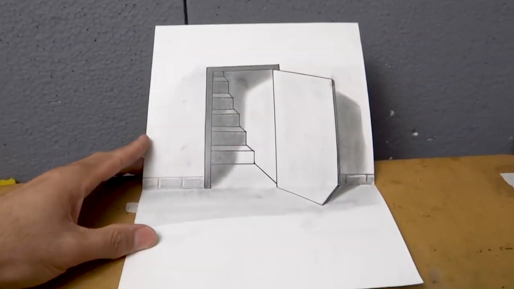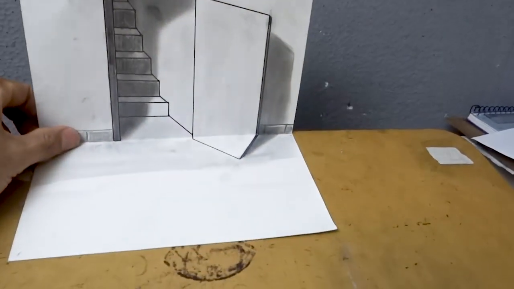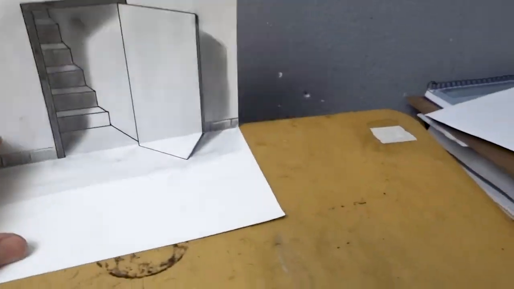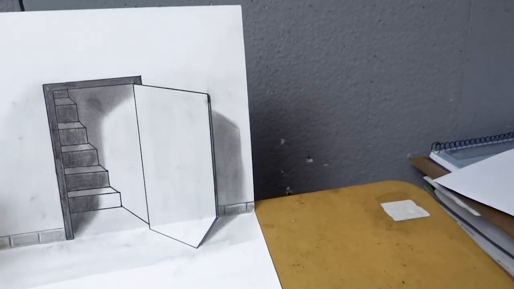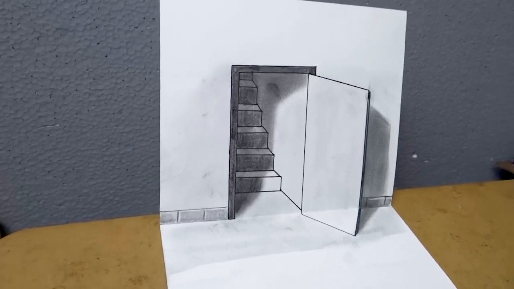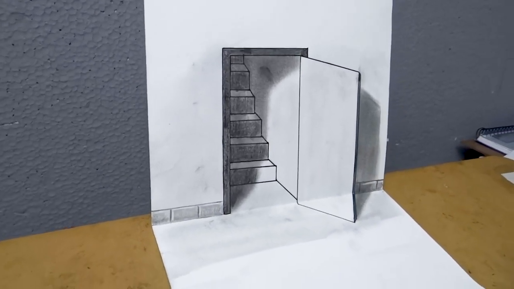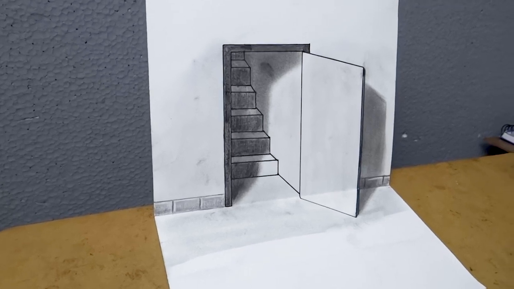And that's it, guys. As you can see, the paper is folded and we position it at some point. Okay, the drawing is already positioned, and then we can change the view angle. And there you go. See how it adjusts the door size.